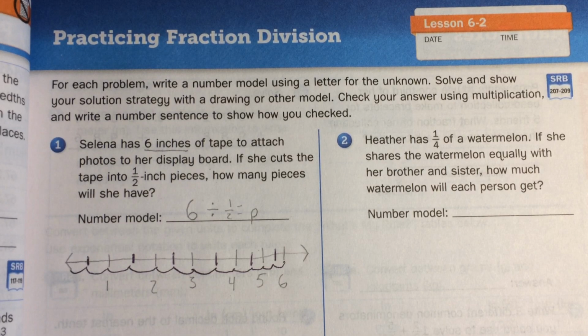And some of you may have been able to do this math here and say, well, yeah, if you take 6 and you divide it by a half, you're just going to end up doubling the 6. So in this case, Selena is going to have how many half-inch pieces now that she has split up these 6? Go ahead and take a look. And we just counted. We actually have 12 half-inch pieces.